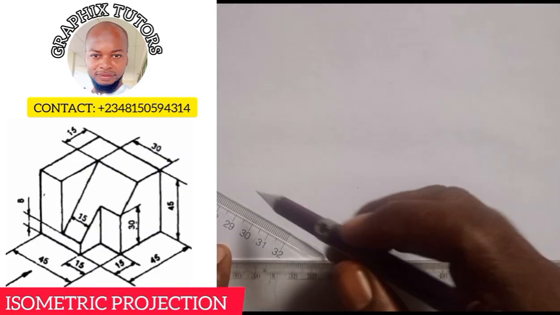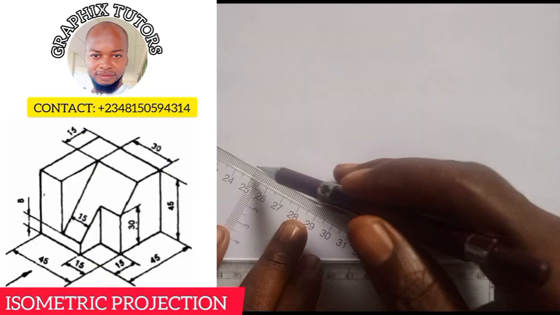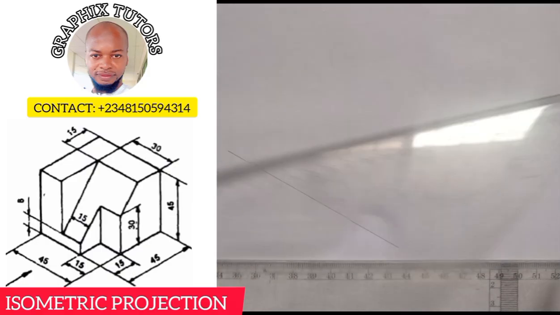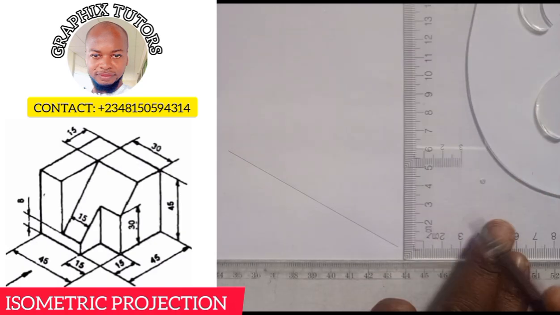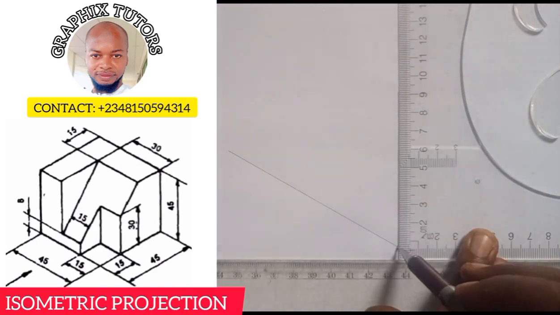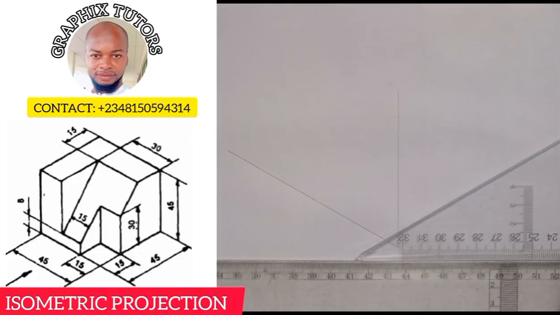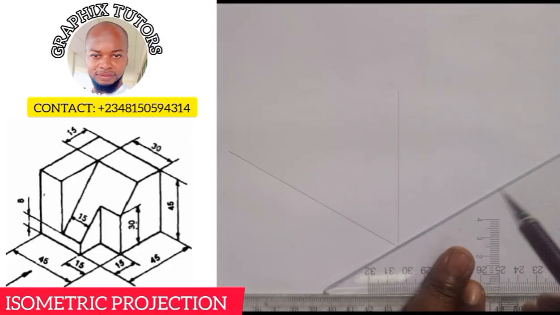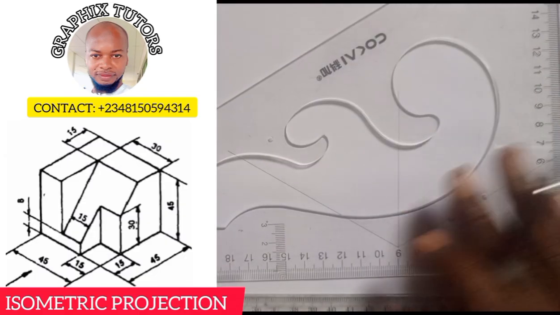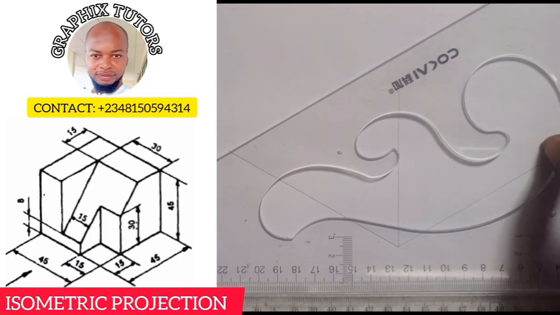You draw the X axis in this manner. Can you see that? And you draw the Y axis in this manner. And you draw the Z axis in this manner. Using your what? Your 30-degree side of your set square.